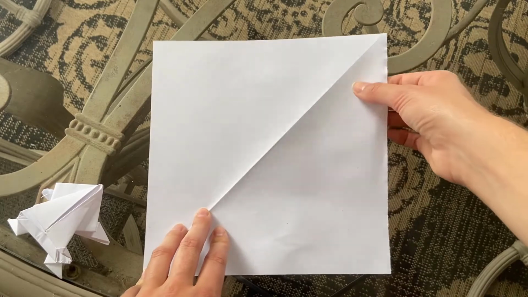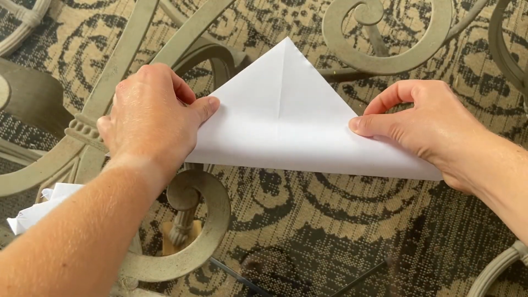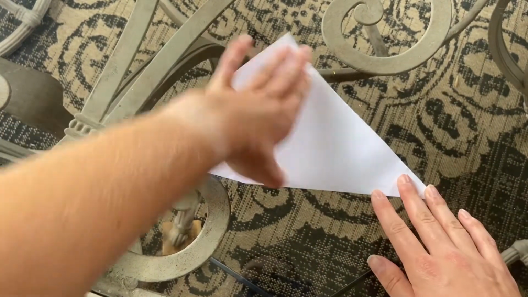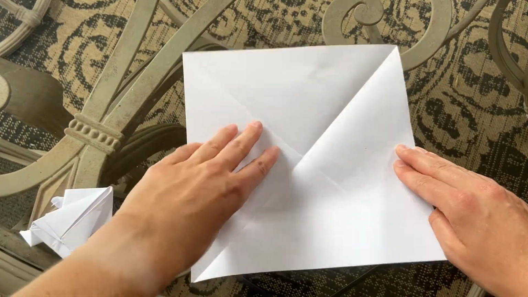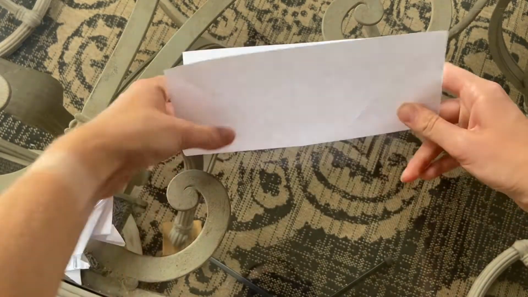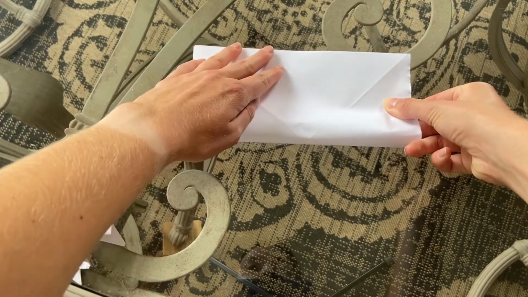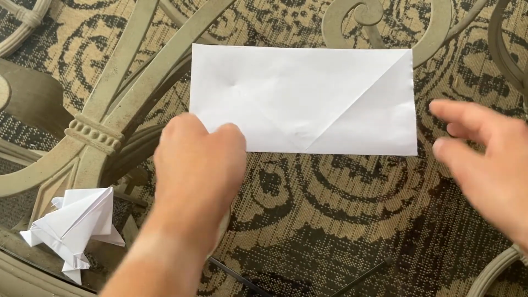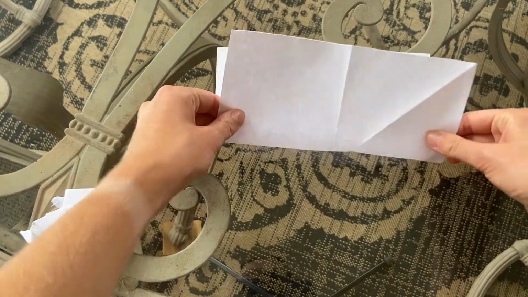And now, we're going to fold it into a triangle again. And then into a hamburger. And then I'm going to turn it and fold it into another hamburger.